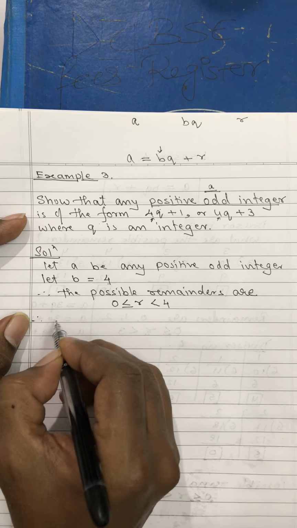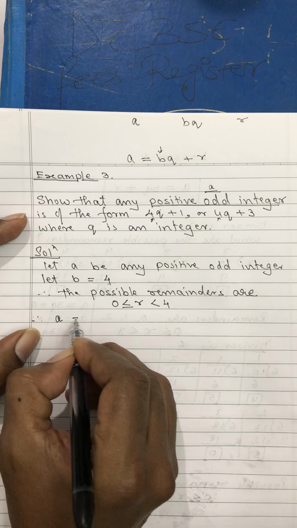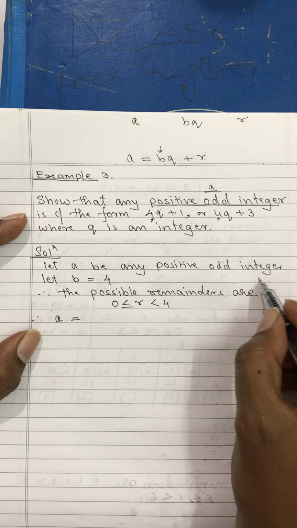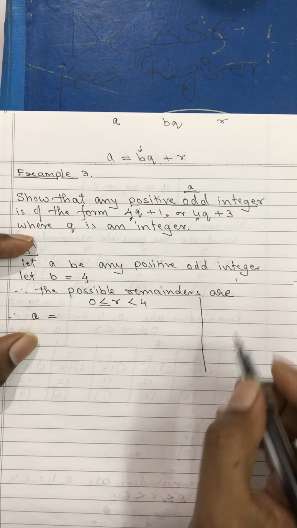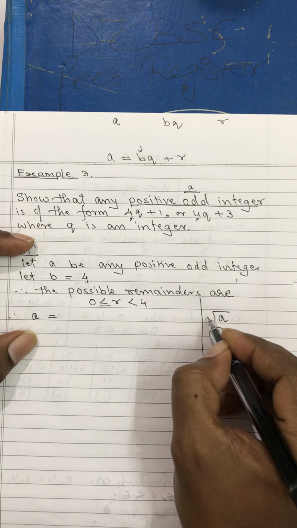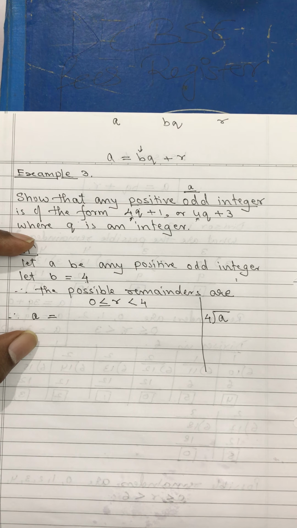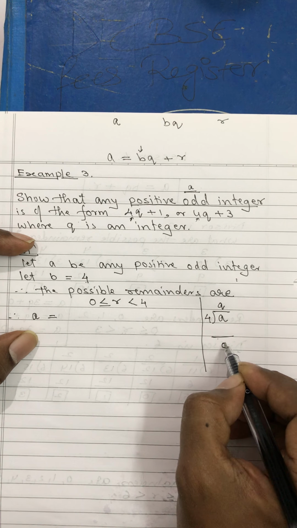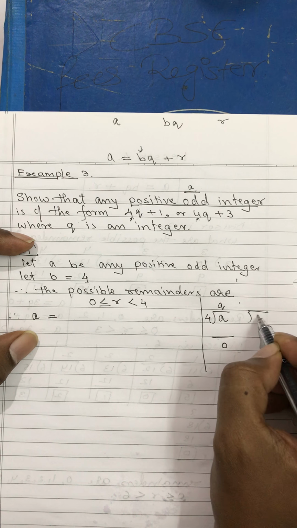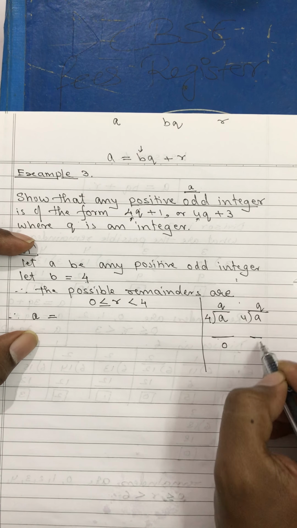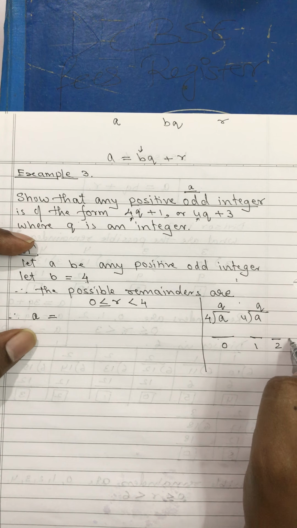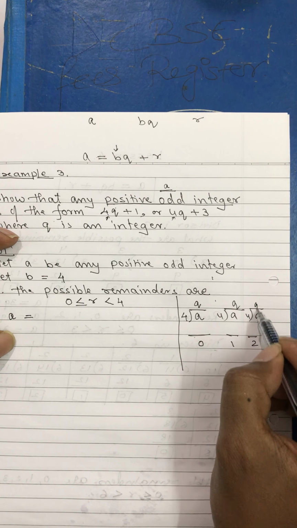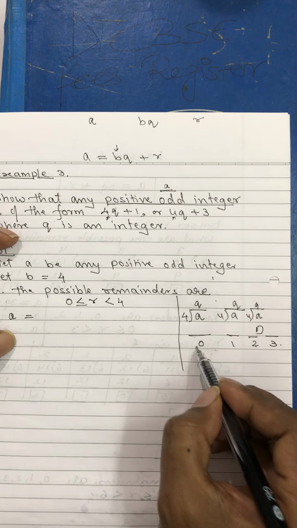So therefore a will be equal to what? Now see, I am trying to show you in this fashion. A is going to be your dividend, 4 is going to be your divisor. Whatever you divide this with, the remainder will be either 0, 1, 2, or 3.